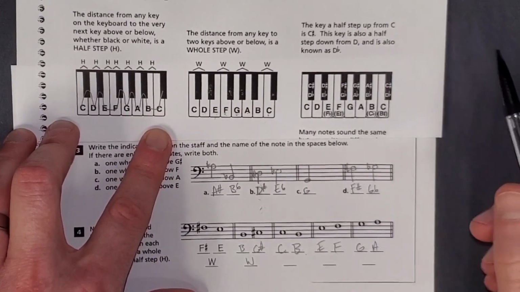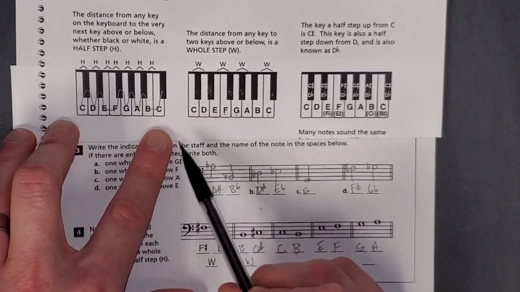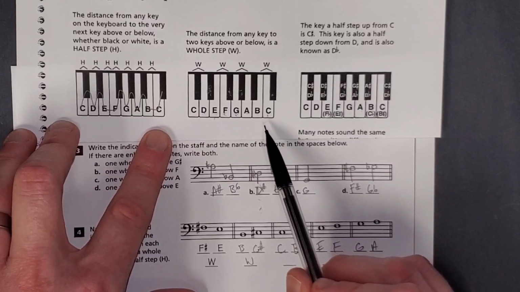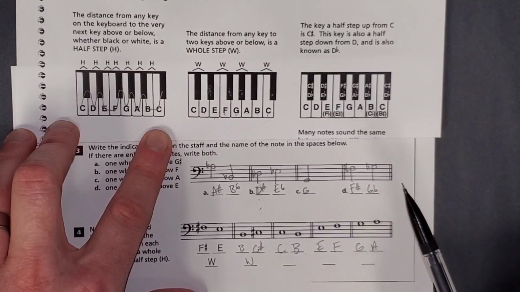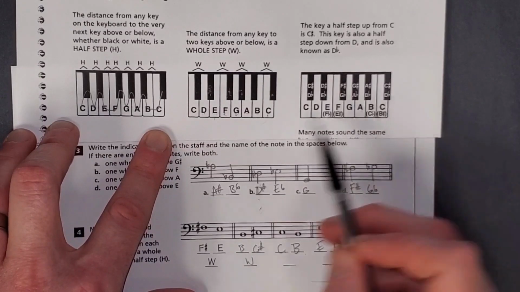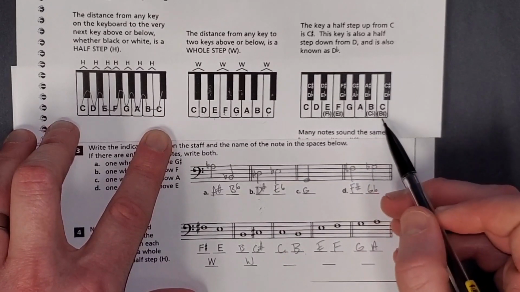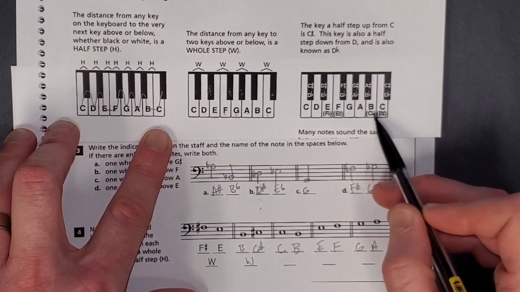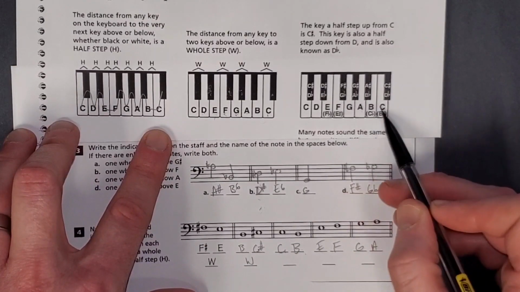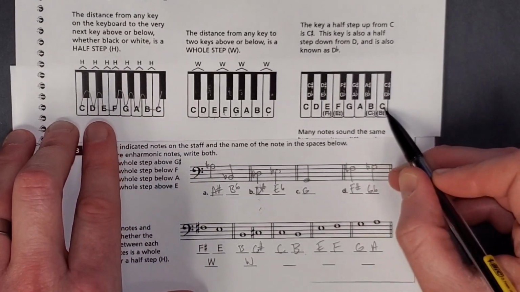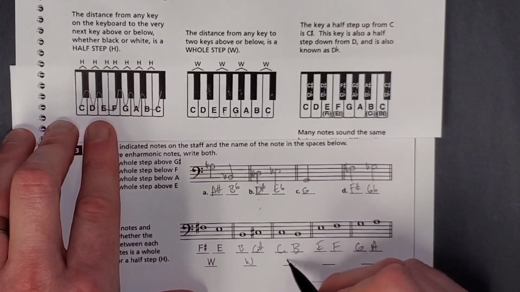C to B, let's look there. Uh-oh, our keyboard doesn't give a great example. Oh, C down to B, okay. I was thinking it was C up to B. I was like, wow, that's a huge jump. All right, C down to B, right? It looks like that could just be a whole step, right? Because you think a white key to a white key is a whole step. But look, there's no black key in between. So C down to B, that's just going to be a half step.